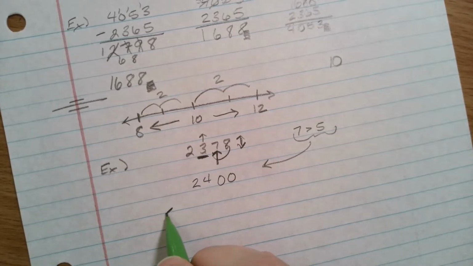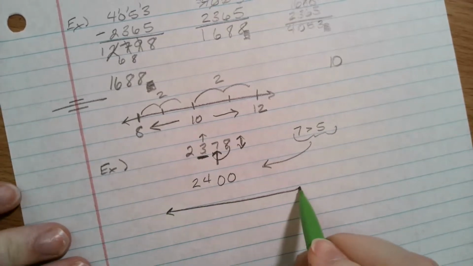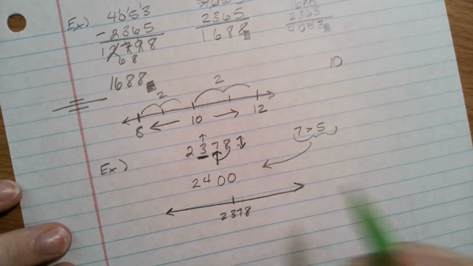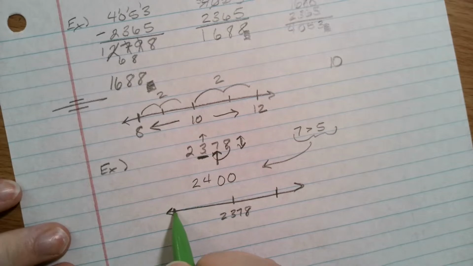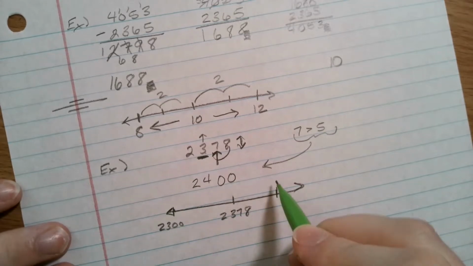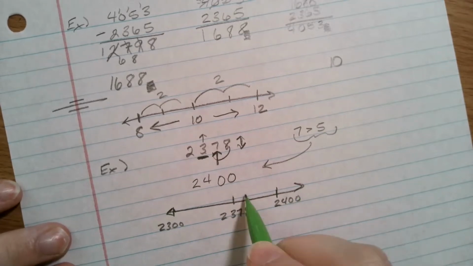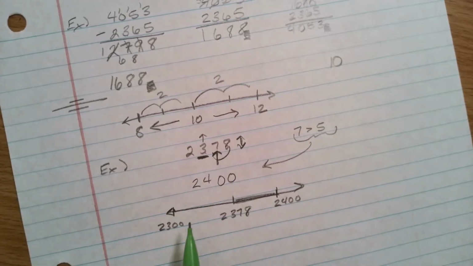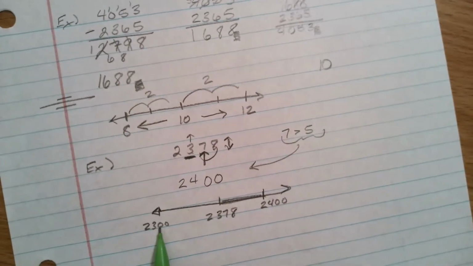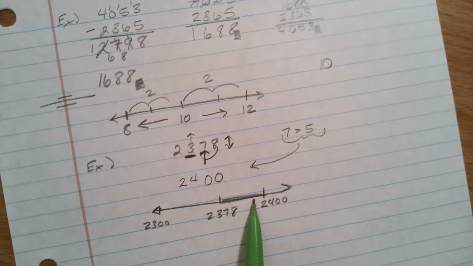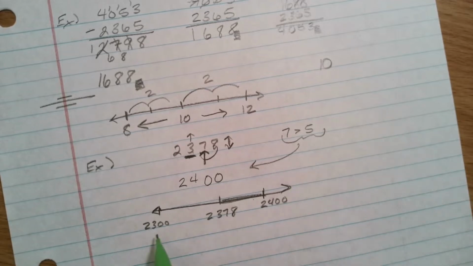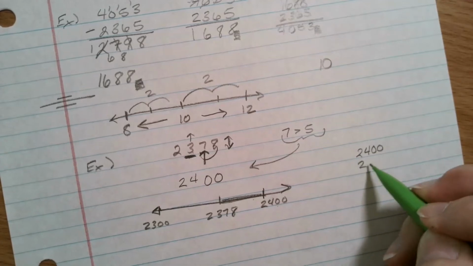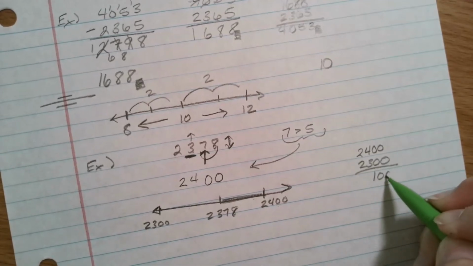So on your mental number line, where we have 2378, it would be closer to 2400 than it would be to 2300. Because arguably you are 78 steps away from 2300 and you are 22 steps away over here, just because the difference between 2400 and 2300, the difference by subtraction, is 100.